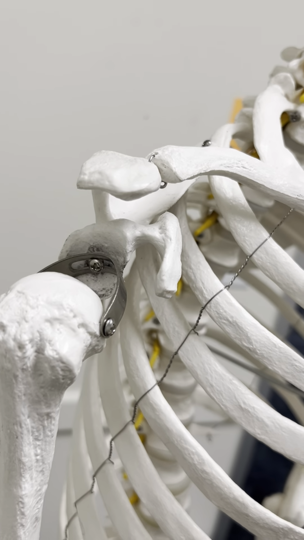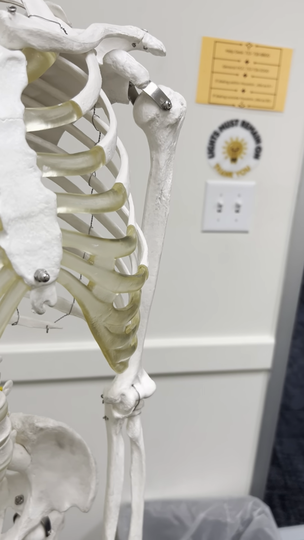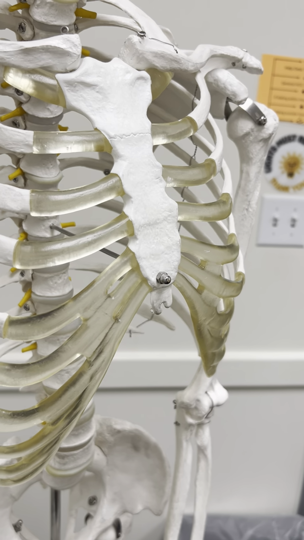Cool little shot of the coracoid. Good. I think that's it though.